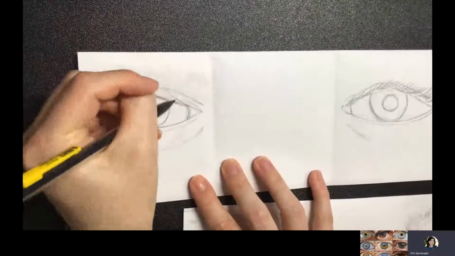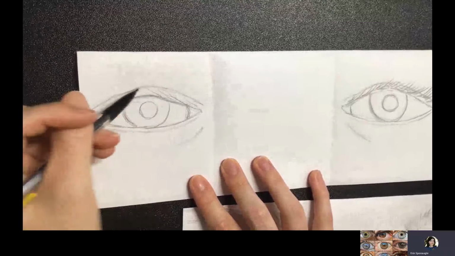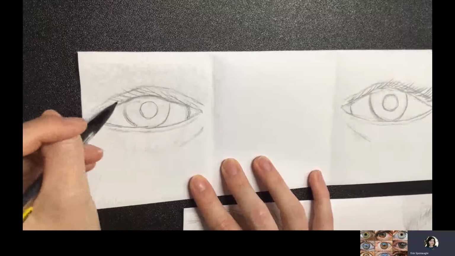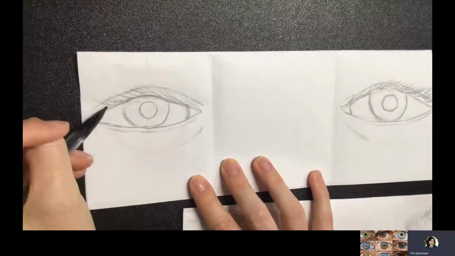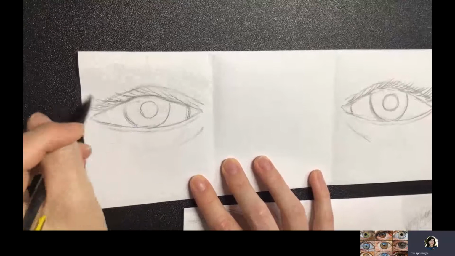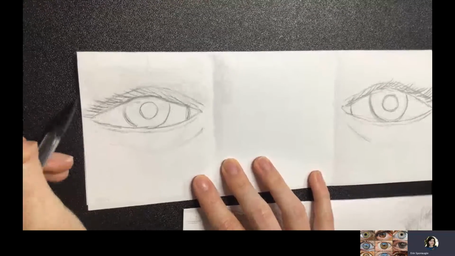Flick, flick, flick, flick. So I'm flicking out towards the outer corner. Flickety flick, flickety flick. Don't put them on the eyeball. You don't want to have hairy eyeballs. Instead, we have hairy eyes. Okay? And as you get to the edge, you can add more or make them thicker. Make the eyelashes thicker as you get to the outer edge.